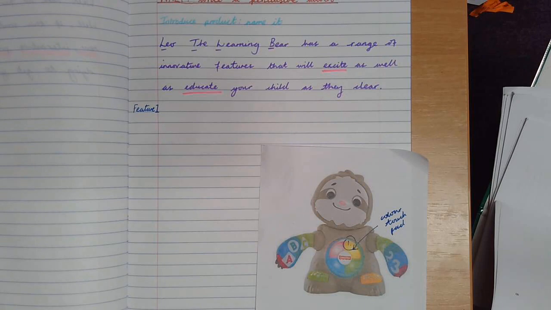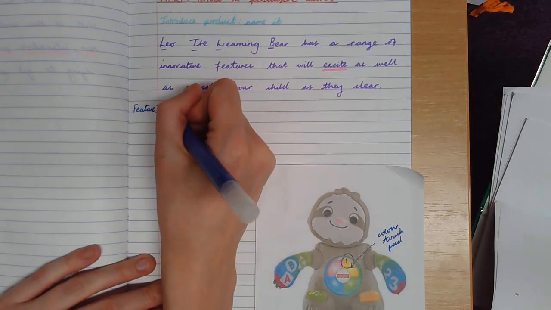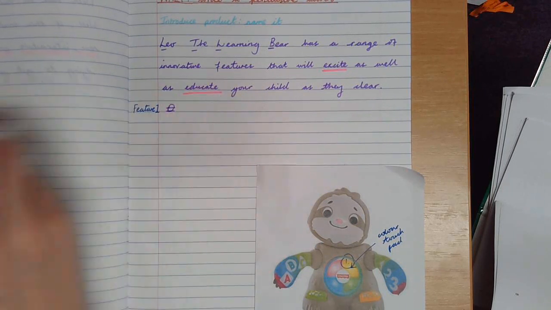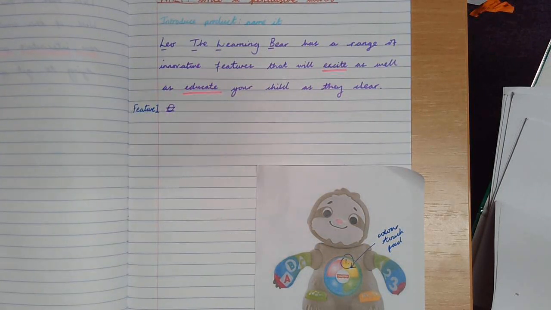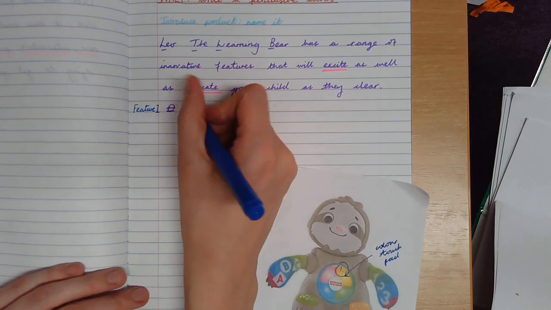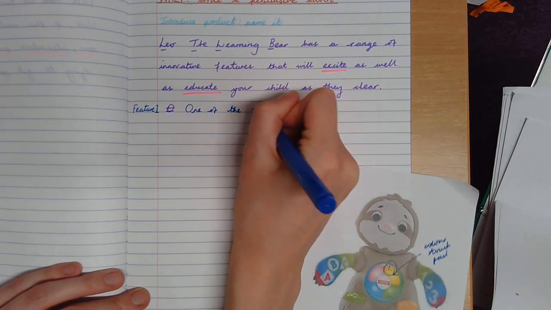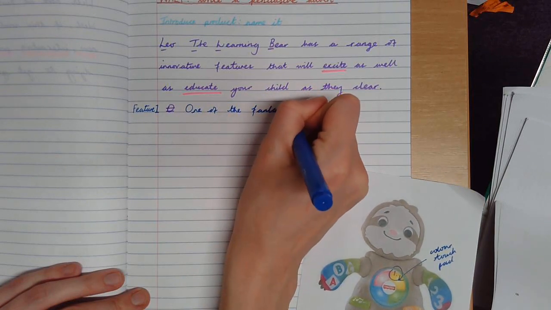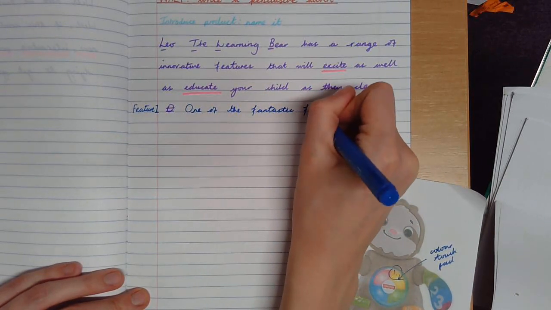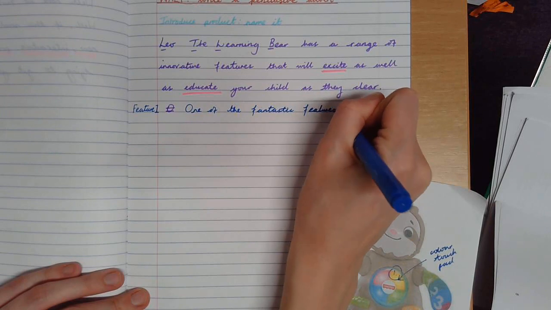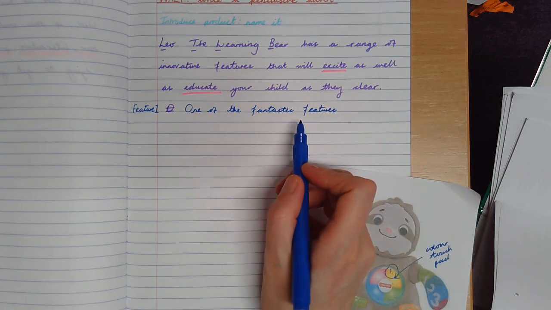Great ideas. Okay, I'm going to go for one of the fantastic features. I've said innovative features there, so I'm not going to repeat that. One of the fantastic features, making sure my language choices really promote the product at all times.